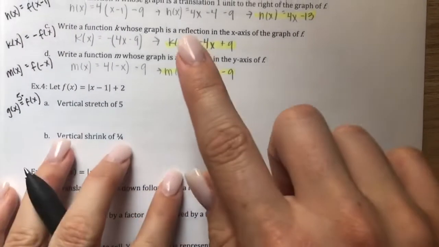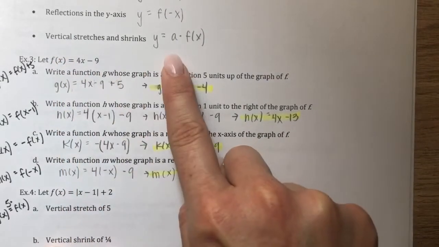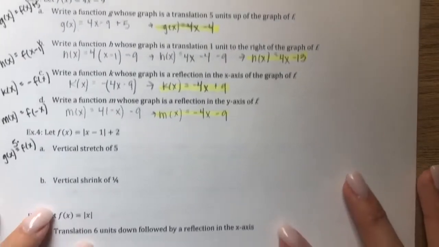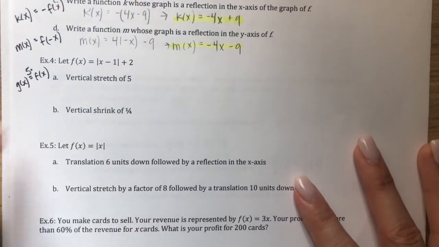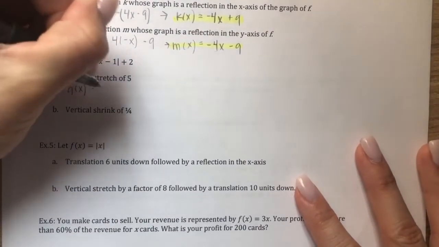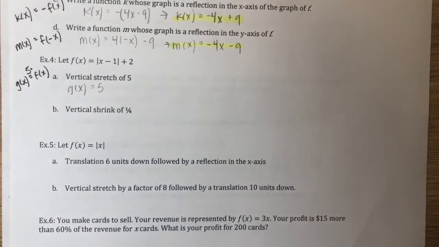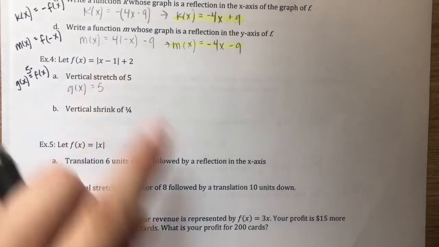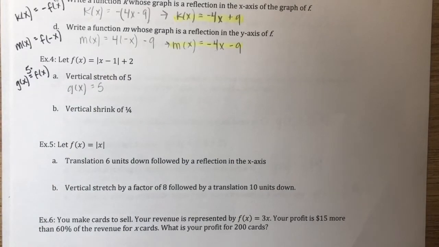Because if we have a vertical stretch like we wrote up here, we're multiplying that coefficient or that scale factor by the entire function, by f of x. So g of x equals 5 times f of x. So I'm going to take 5 and multiply it by the entire function. So you have to make sure that if you have multiple parts of the function, multiple terms like that, that you put it in parentheses, or else you will not get your final answer correct.